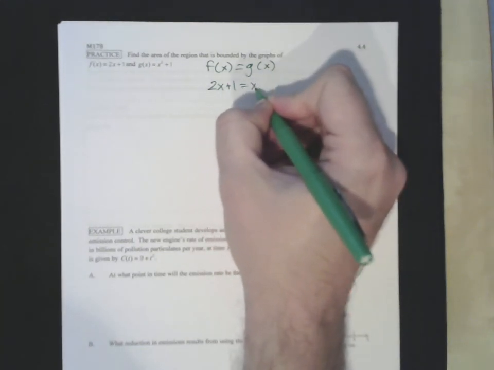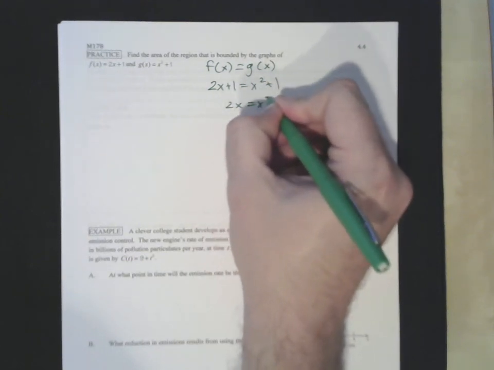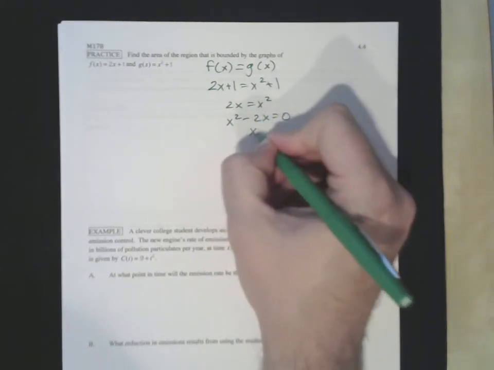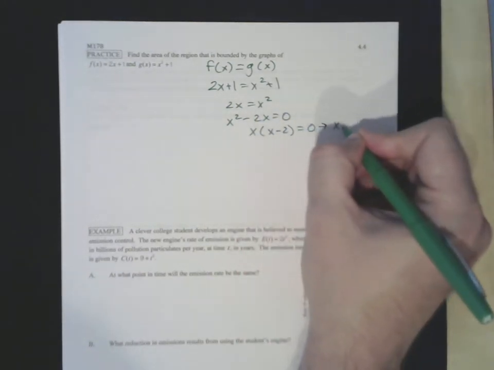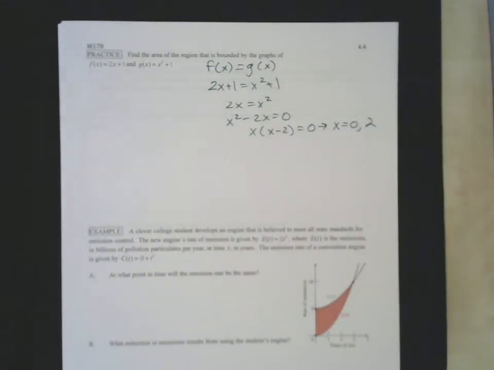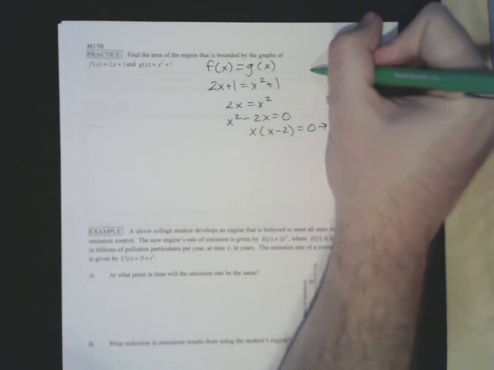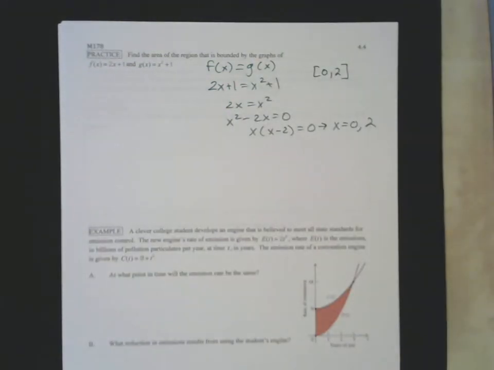2x plus 1 equals x squared plus 1. So 2x equals x squared, minus 2x equals 0, x times (x minus 2) equals 0. So x equals 0 and 2. Those give us our endpoints. So our interval is 0 to 2. That's what we'll be integrating on.